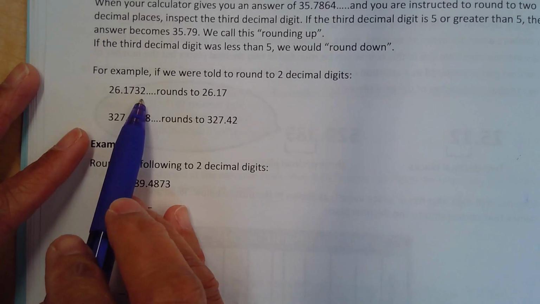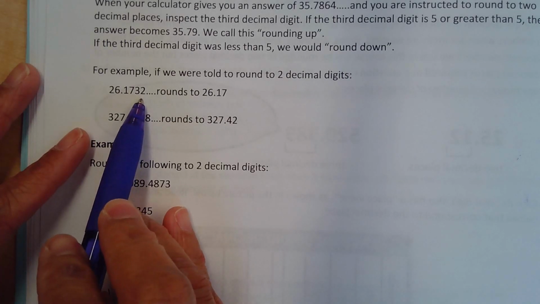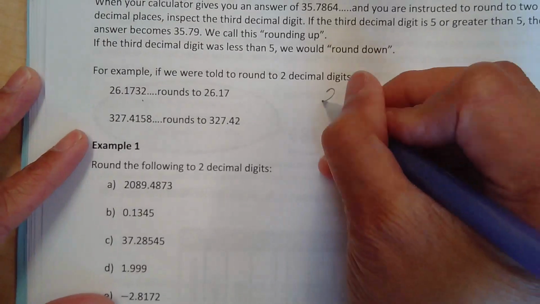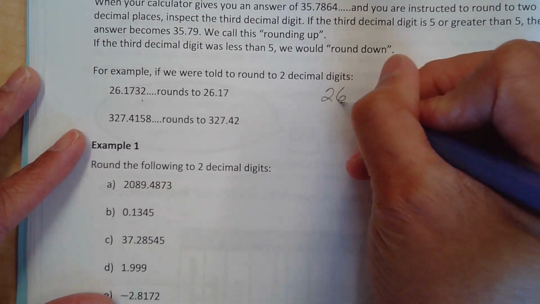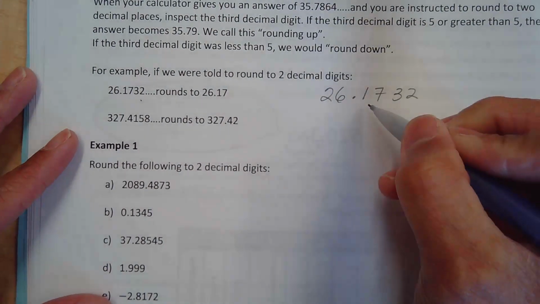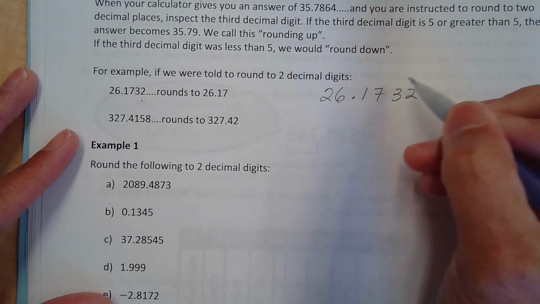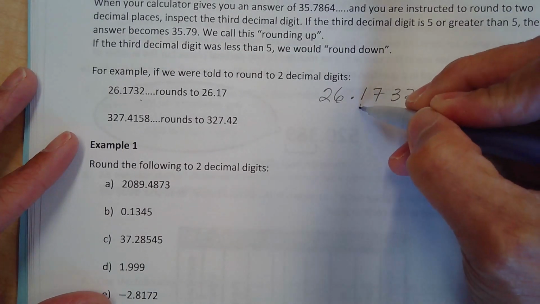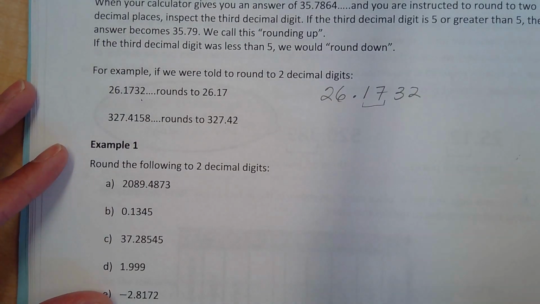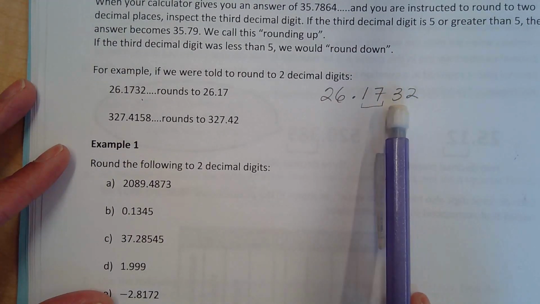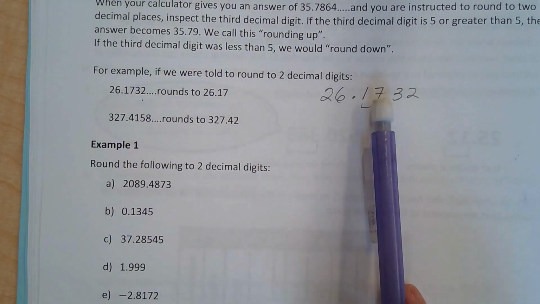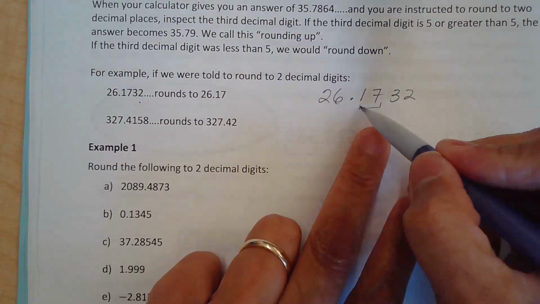And if we were to round to 2 decimal places, I'm gonna write that down in here, 26.1732. And we want to cut it off at 2 decimal places. This is where we're going to finish. You can take off the last one. We're going to take off the last one, but we're going to see if we have enough to round it up or round it down. So, this is the 2.